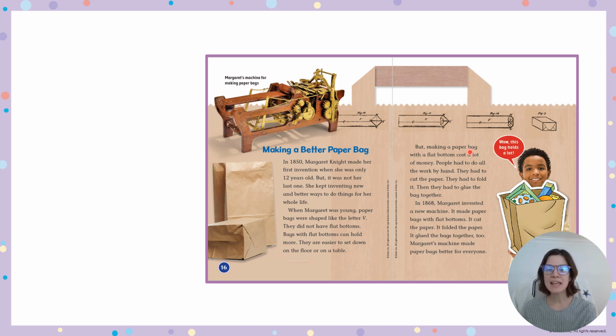But making a paper bag with a flat bottom cost a lot of money. People had to do all the work by hand. They had to cut the paper, they had to fold it, they had to glue the bag together.